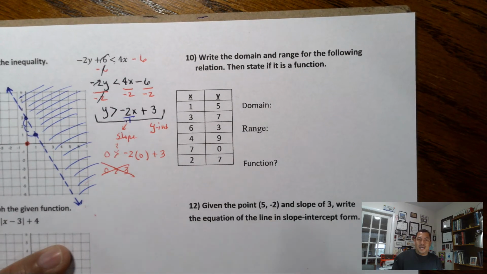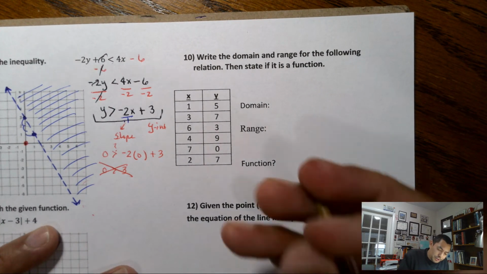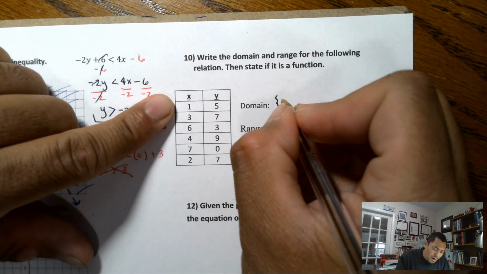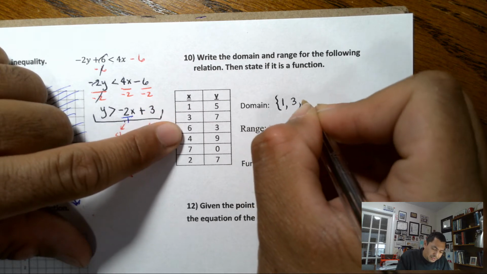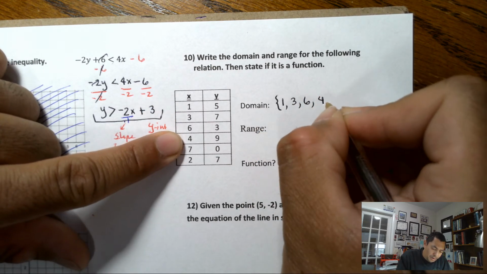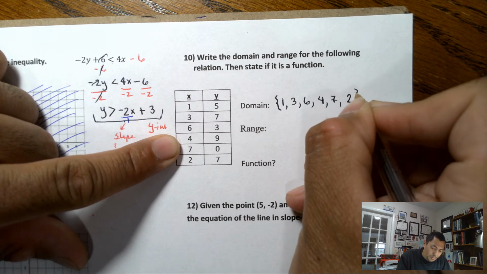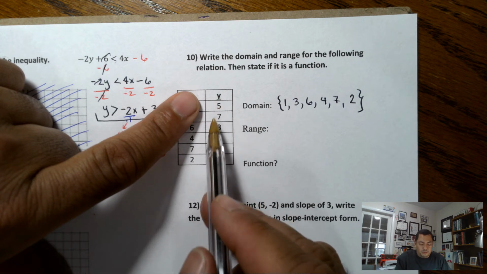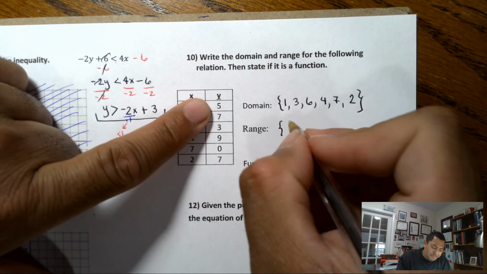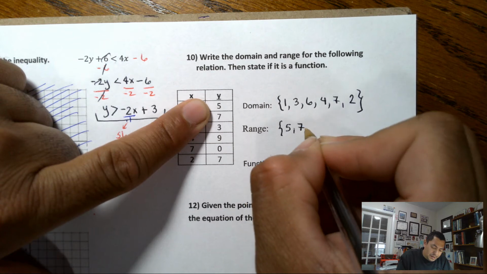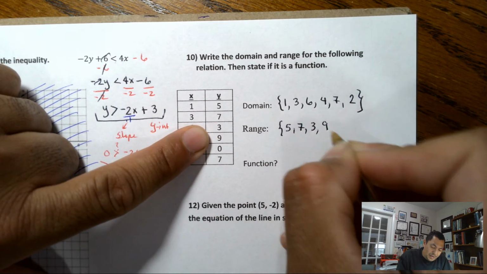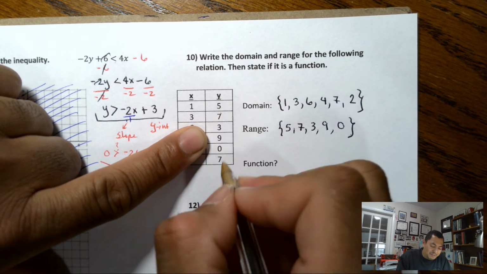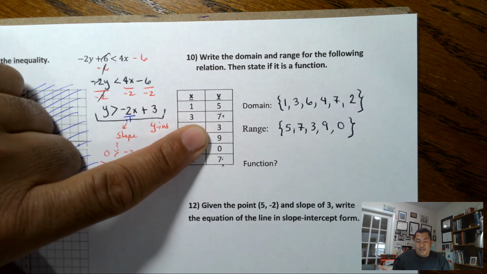Now number 10, we went over this one in class also. So the domain are all the values in x. So I have 1, 3, 6, 4, 7, and 2. Close bracket. Now we're going to do the range with all the values in y. So I have 5, 7, 3, 9, 0. Close bracket. We do not repeat values. I have 7 and 7, so I'm not going to write it again because it's already here.